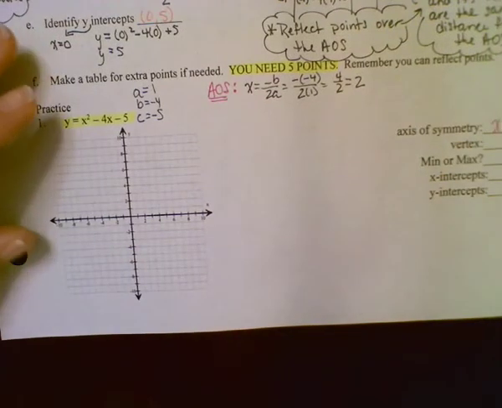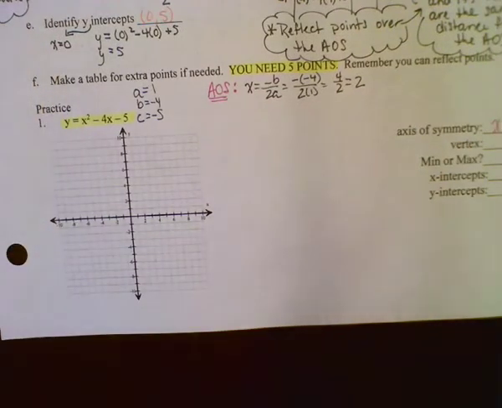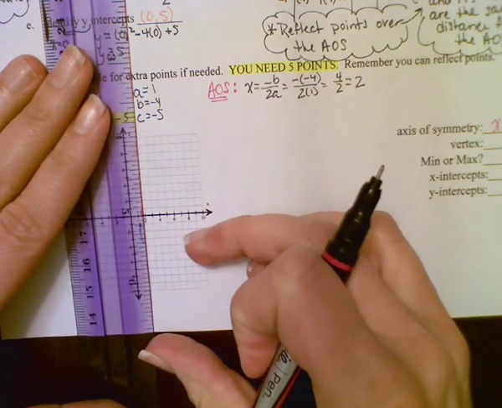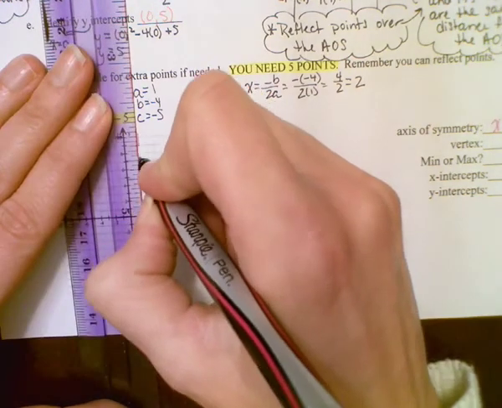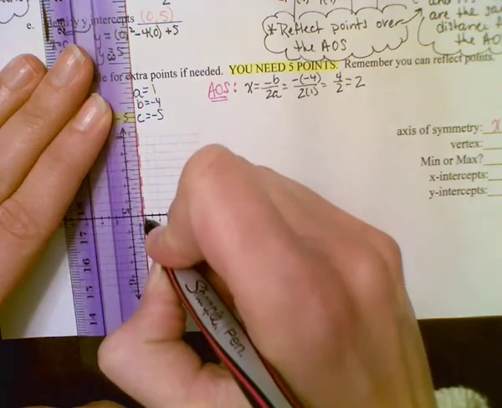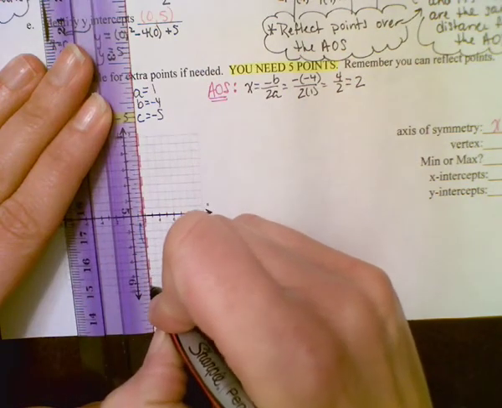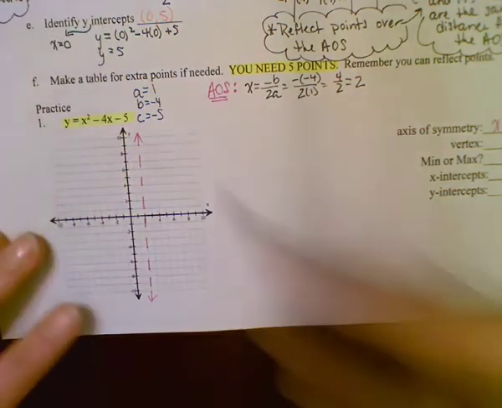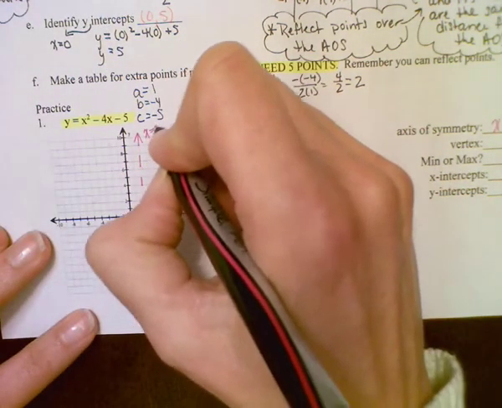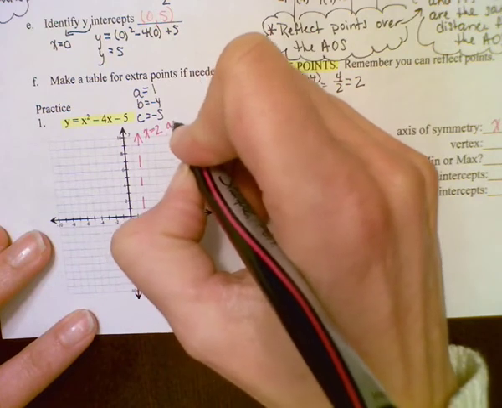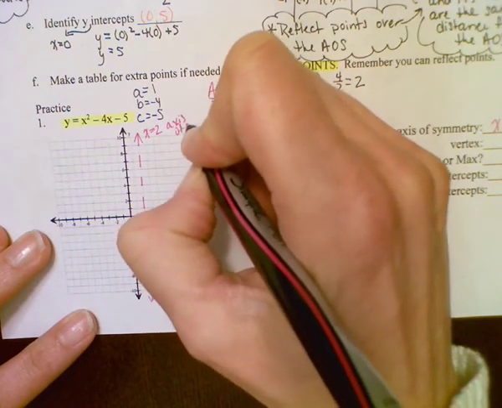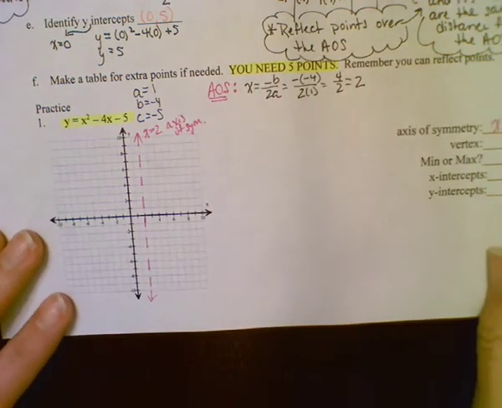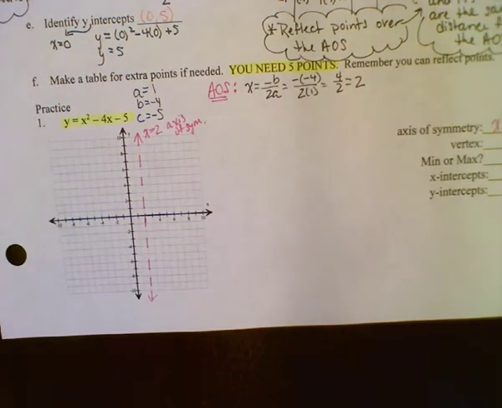We want to take our ruler, and at 2, we want to draw that axis of symmetry, which will be a dashed line. There we go. And I'm going to label that x equals 2. That's my axis of symmetry, and that takes care of that. So we're off to a good start there.